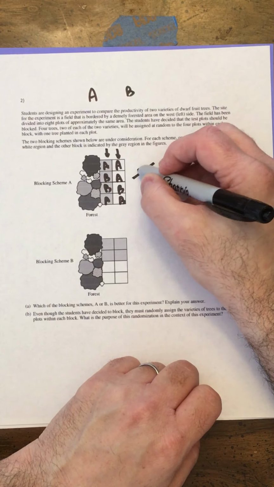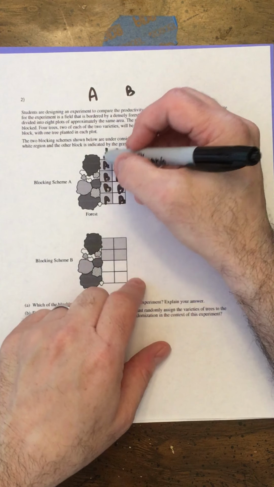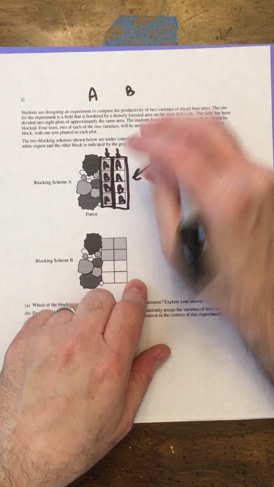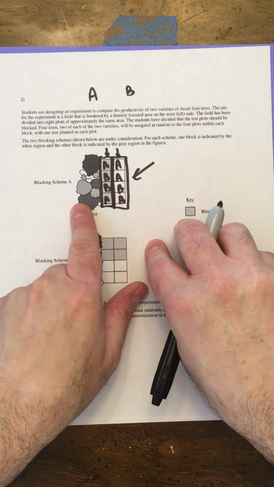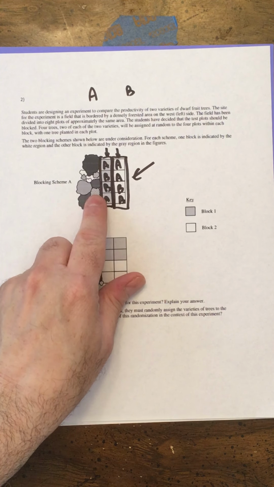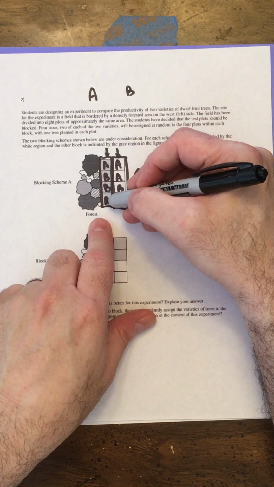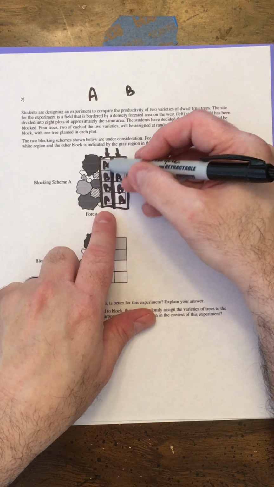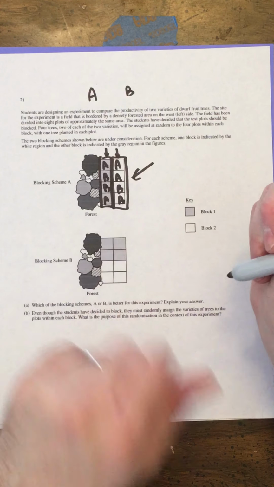Well, it turns out that this is the better blocking scheme. Why? This block has a difference from this block. This block is close to the forest. Being close to the forest might have some positive or negative effects. Maybe the shade provided by the forest will cause the trees over here to grow less than the trees over here because these trees are getting more light.